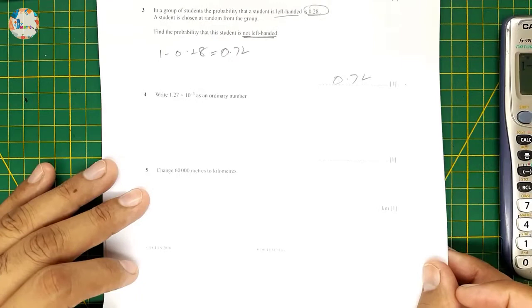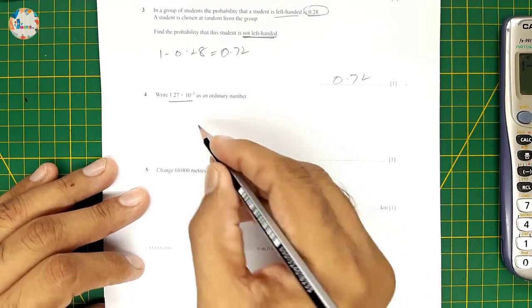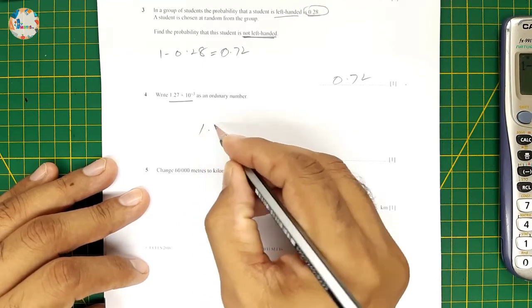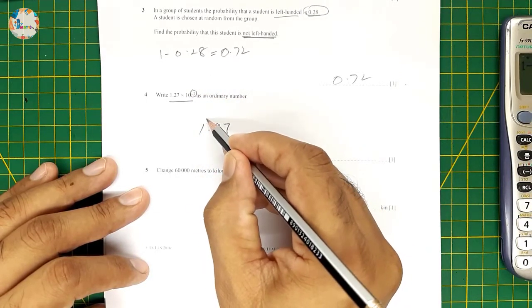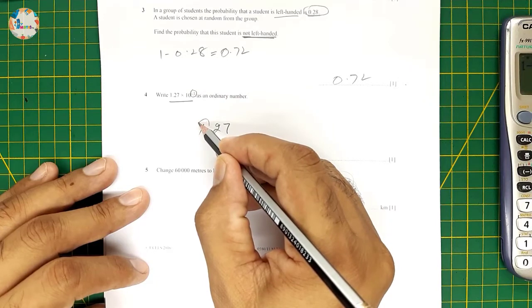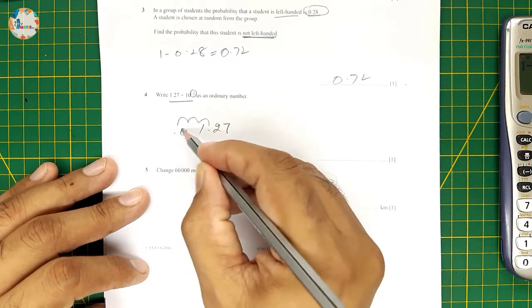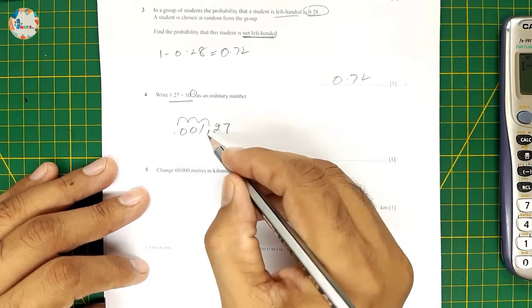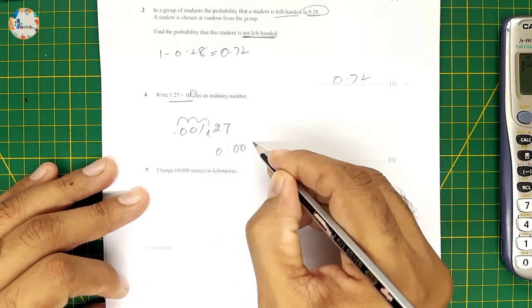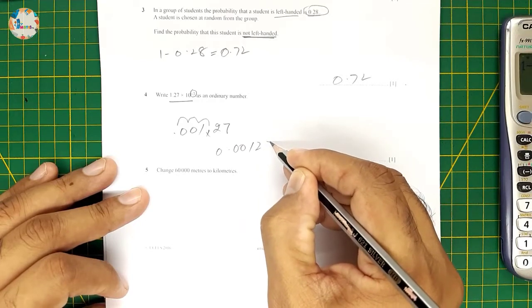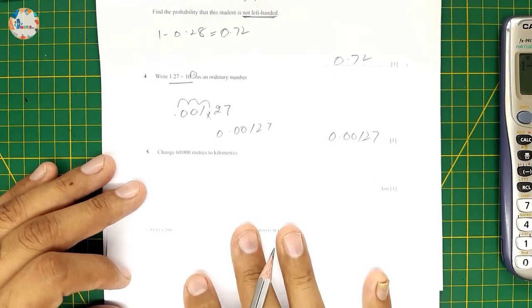Question number 4. Write 1.27 times 10 raised to the power minus 3 as an ordinary number. So our number is 1.27 times 10 raised to the power minus 3. It means the decimal will be shifted. This will be taking 3 jumps to the left. So 1, 2 and 3. So the decimal will be reaching here. So 0, 0, and this will be gone. So our answer will be 0.00127. So we can write here 0.00127. Hopefully you are understanding.